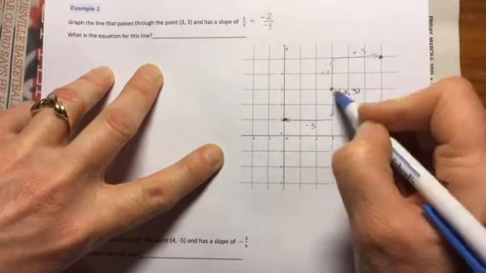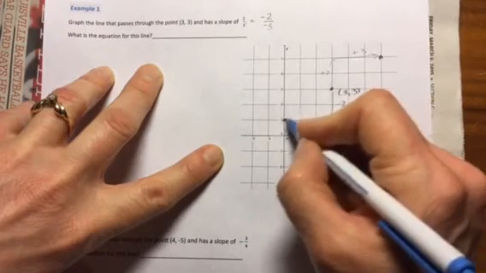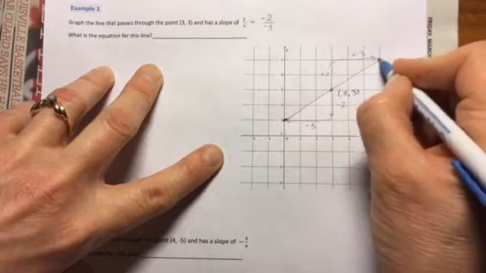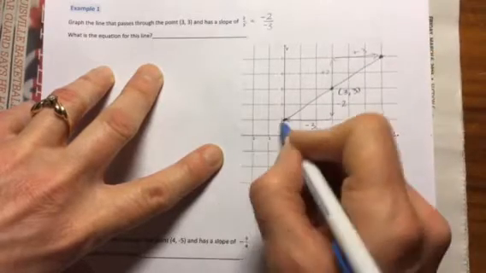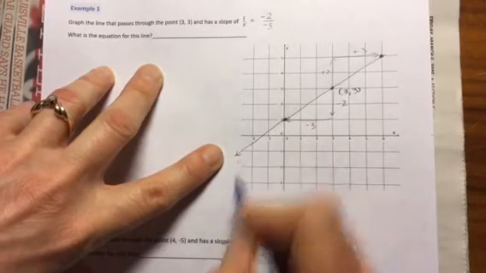And I'm going up 2 and over 3. So notice that there's a rectangle of 6 units there. So I can diagonal through those 6. And I could come down here and diagonal through those 6, which would be about right there. So that's a very good drawing of the line.